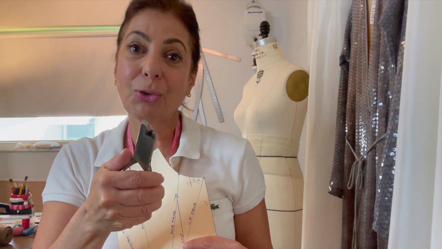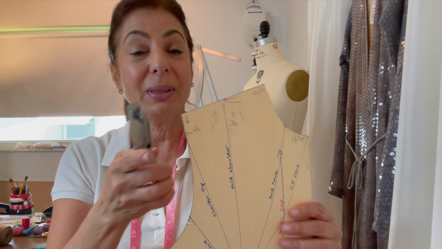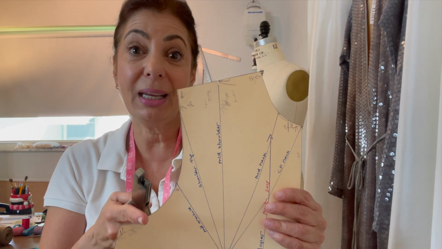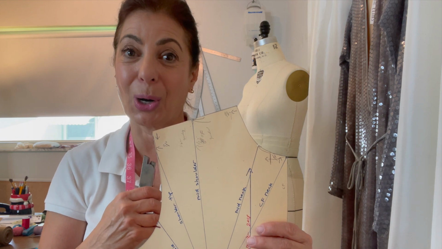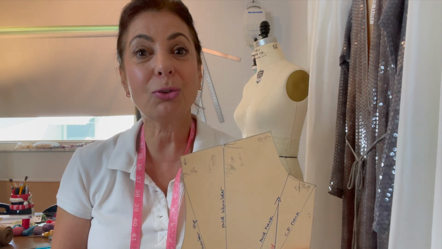All right, let me not get ahead of myself. Let's talk about the actual true definition of this tool first. The pattern notcher is a tool that is used to clip the edge of a block to indicate where something needs to occur in the construction of the garment. Why are we talking about this? Why are we even bothering?